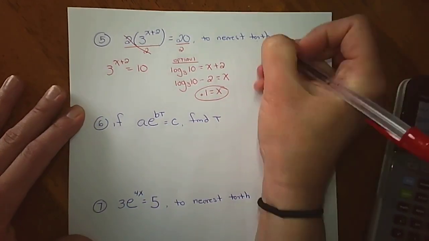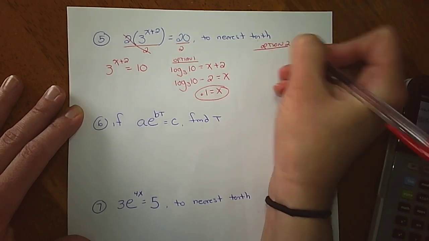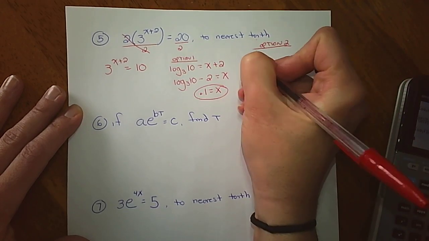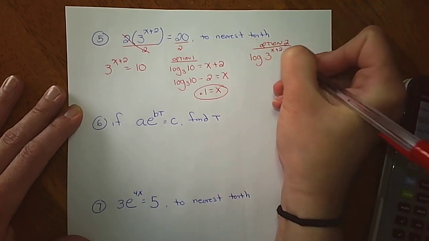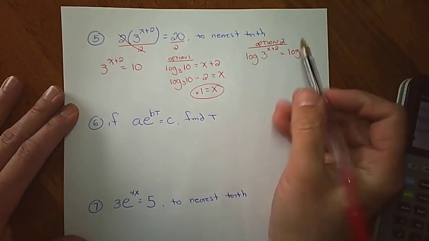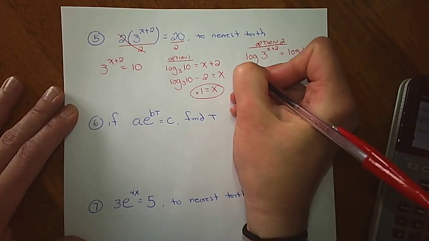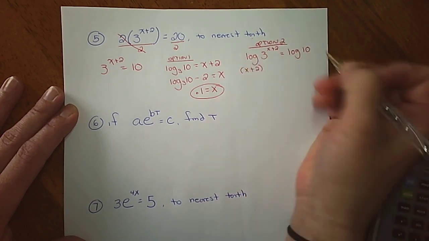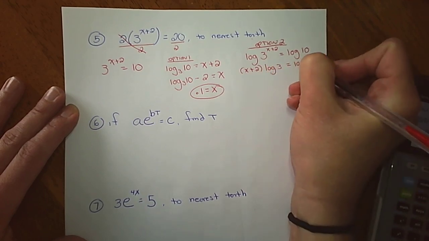Okay. The other option, option number 2, is to log both sides. So it's log 3 to the x plus 2 equals log 10. Now, when this drops in front, because there's 2 pieces, you got to put parentheses around it like this. (x plus 2) log 3 equals log 10.